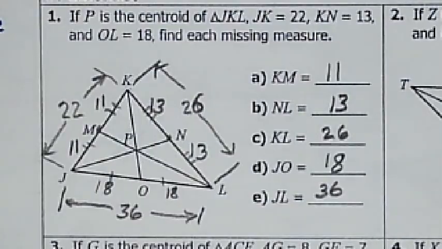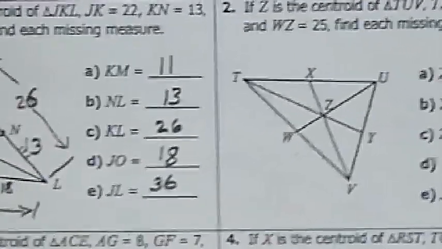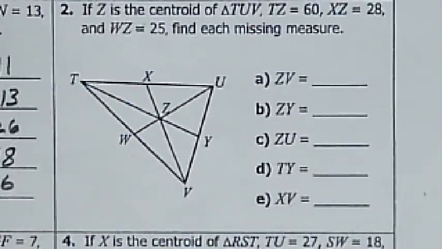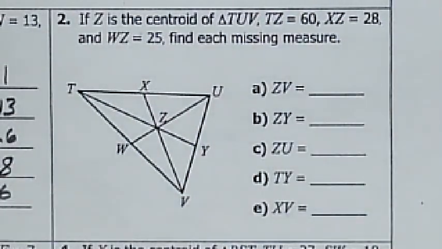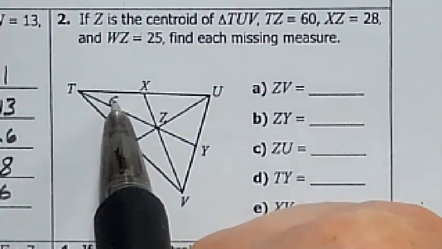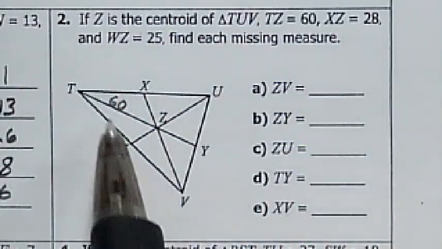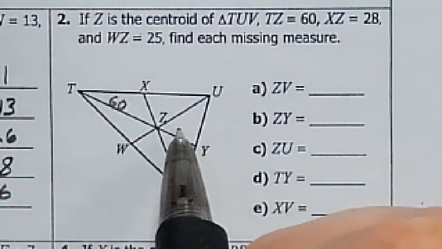Okay, look at this right here. We're going to label and we're going to generate. Look, it says TZ is 60. Well, first of all, find TZ. And right there, what is that going to be? Label it. I know it's puny, but now, do you think that's the long side or the short side of TY? So what's the short side? Beautiful. It's half. Excellent. That's called generating information.